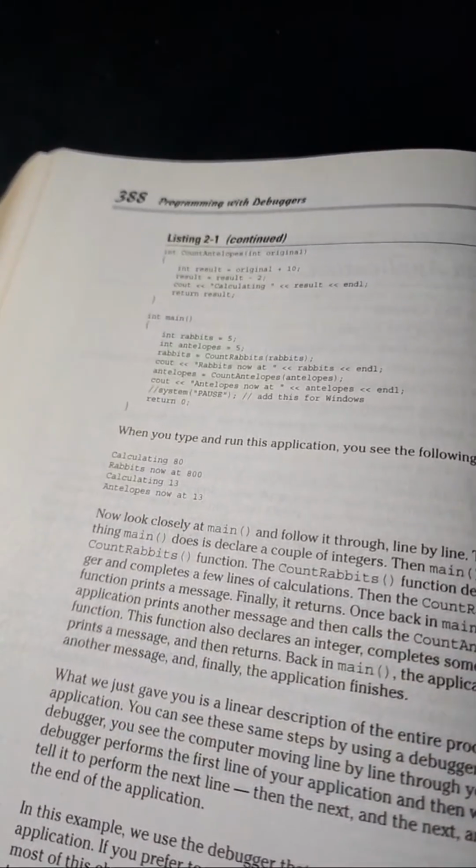Alrighty, let's see what they say. Okay, it says, now look closely at main and follow it through line by line. The first thing main does is declare a couple of integers. Then main calls the count rabbits function. The count rabbits function declares an integer and completes a few lines of calculations. Then the count rabbits function prints a message.